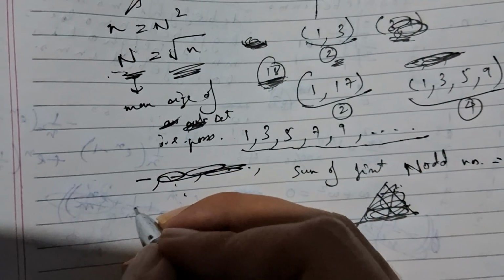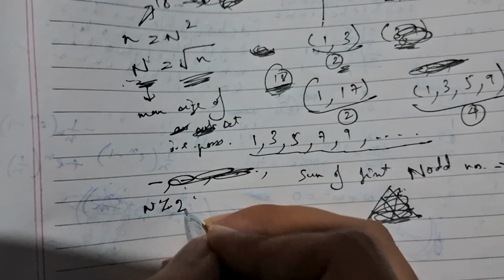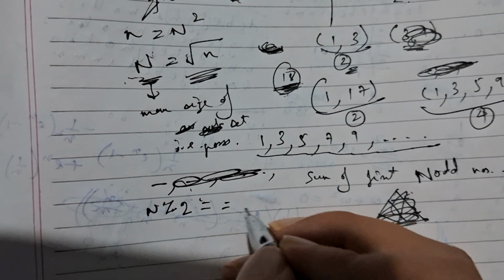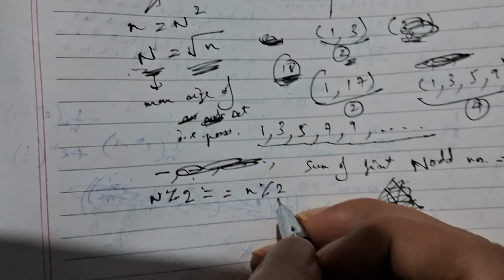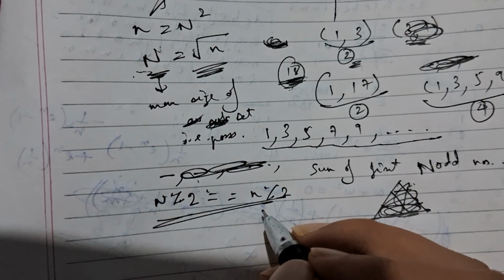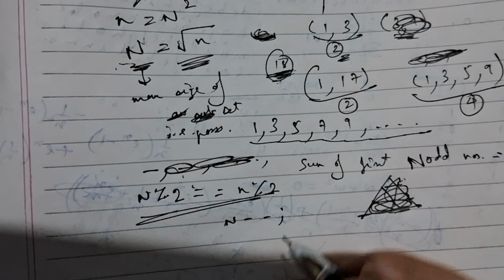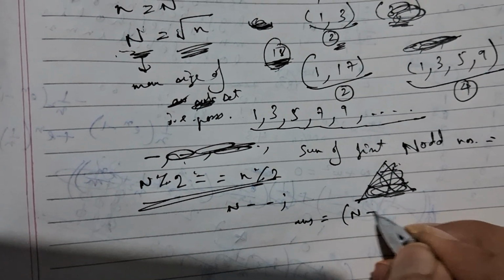So N mod 2 should be equal to n mod 2. Okay, clear? If it is not equal, we can do N minus minus, so that it becomes equal. And once we are done with this, we can say answer is equal to (N plus 1) by 2.